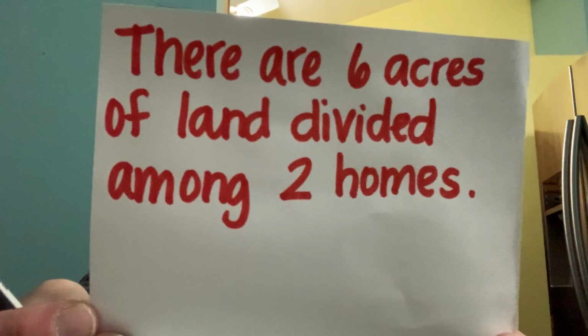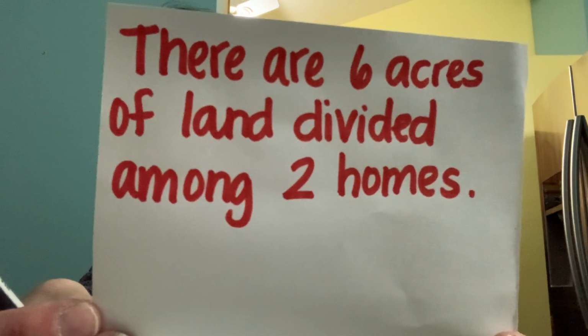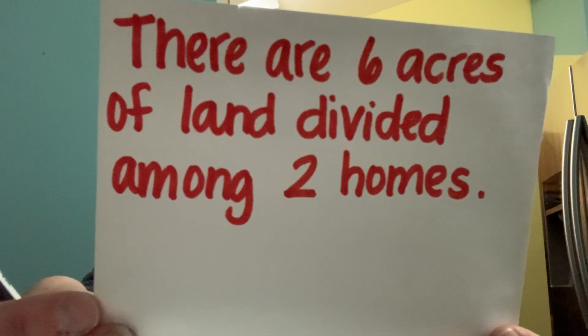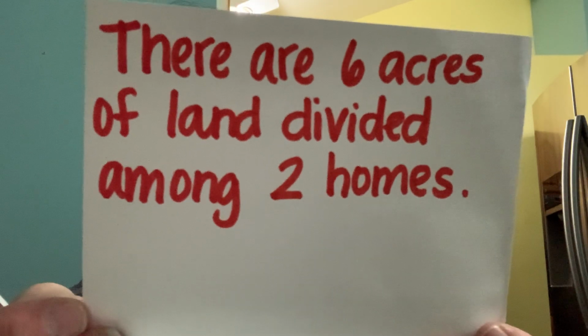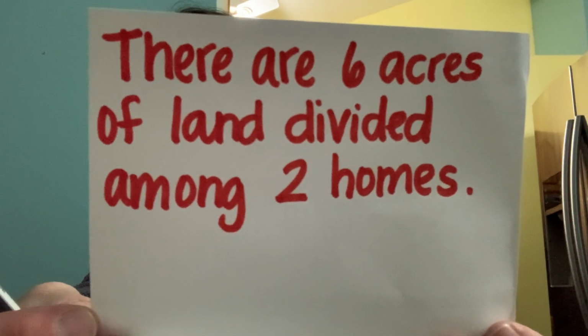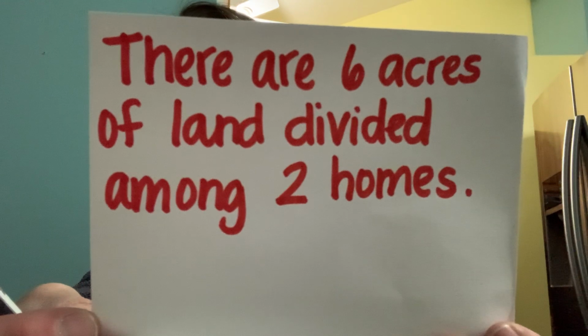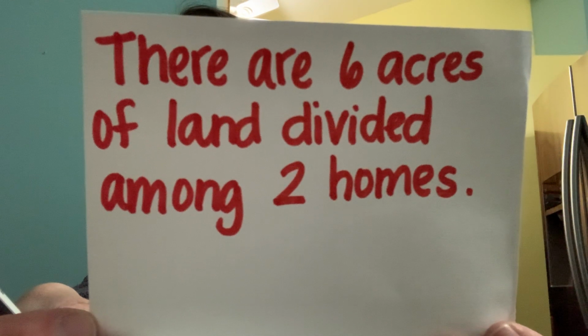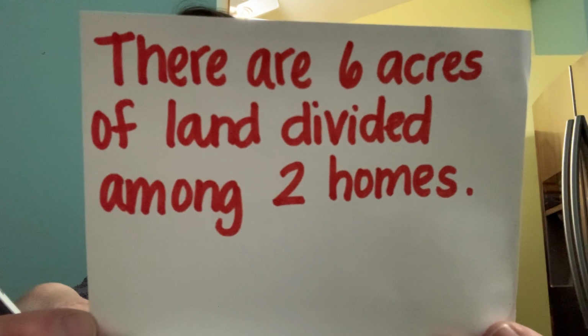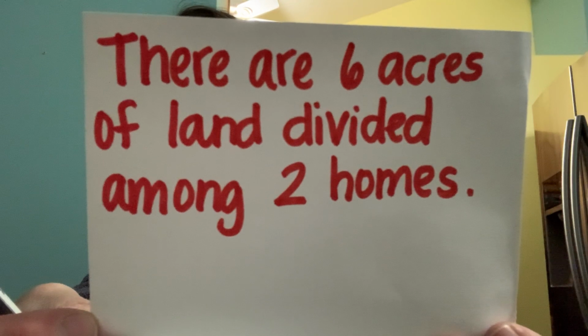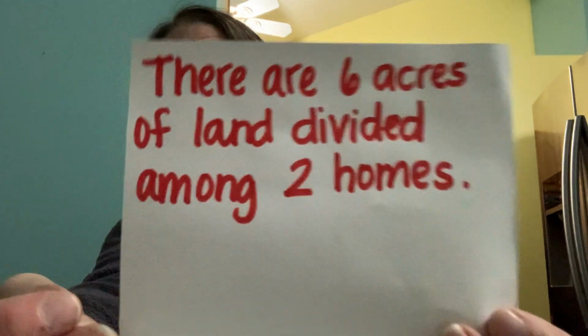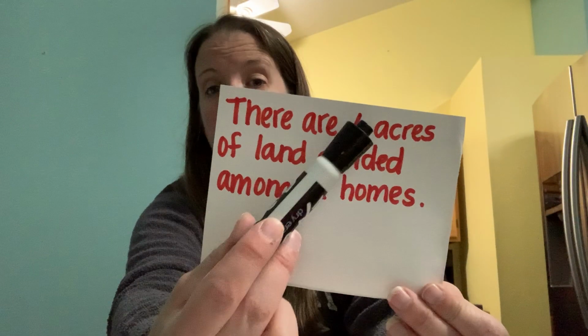There are 6 acres of land divided among 2 homes. So what would that look like? Okay, so your model should show what you're sharing. I'm sharing 6 acres. So I'm gonna draw the 6 acres.